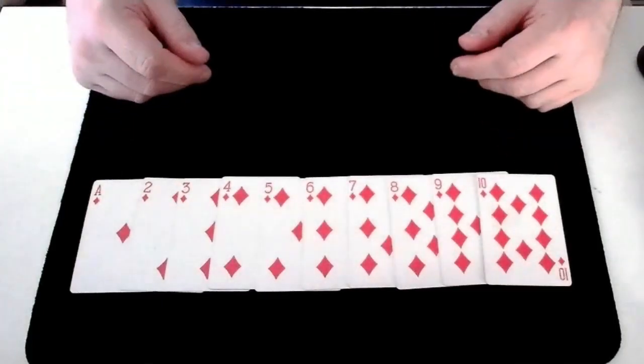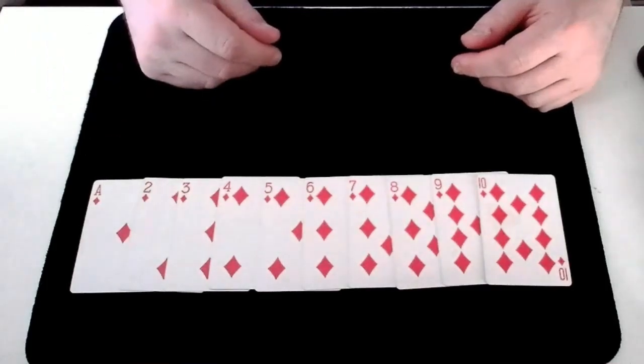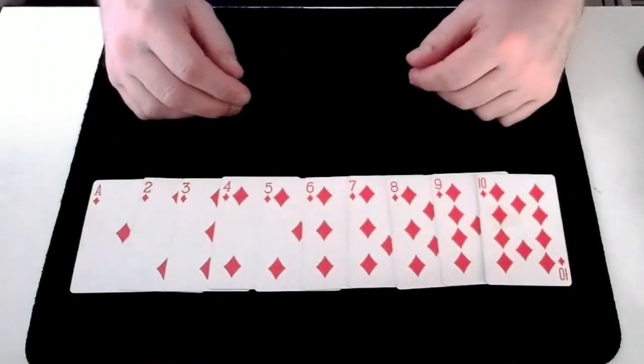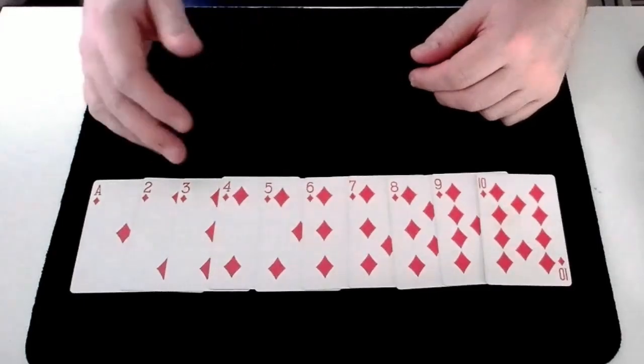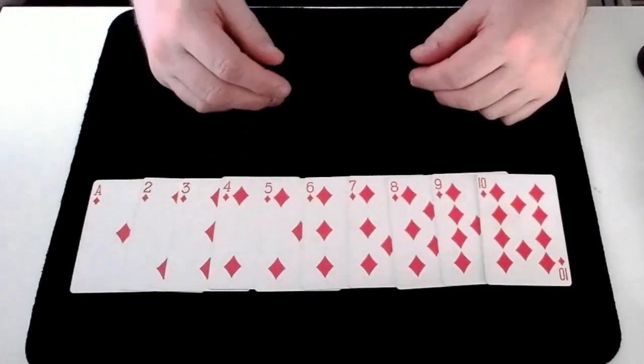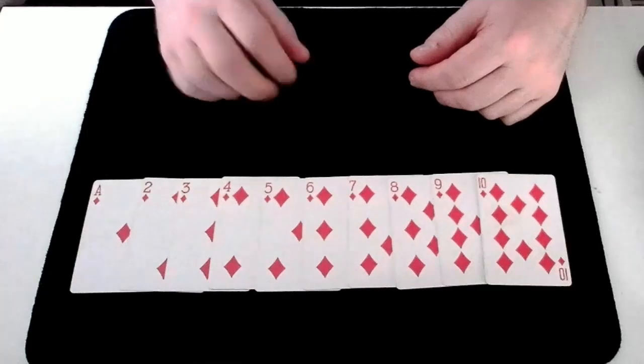Welcome to CrashMagic. Today we have a performance and then also a tutorial of a card trick I really like, but that is so easy to learn. I've always known this one to be called Swindle Switch, and it's by Paul Curry.